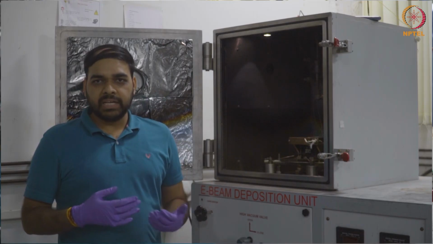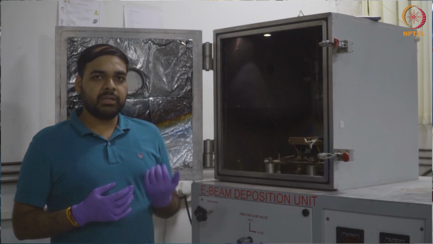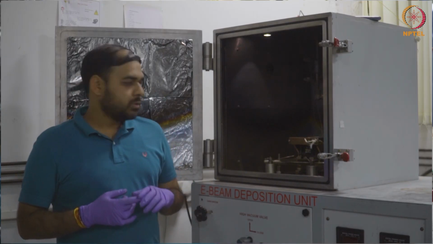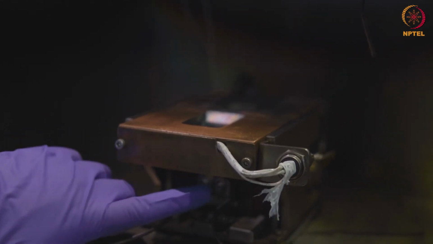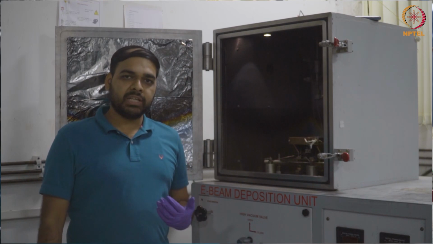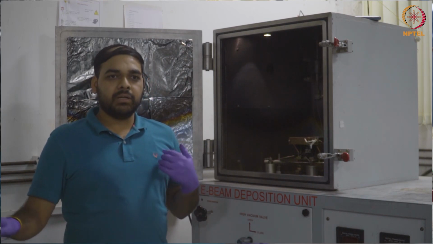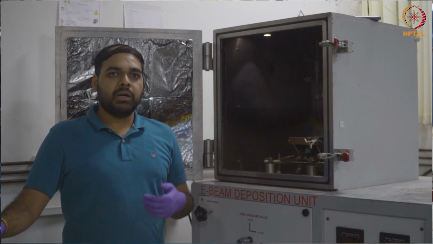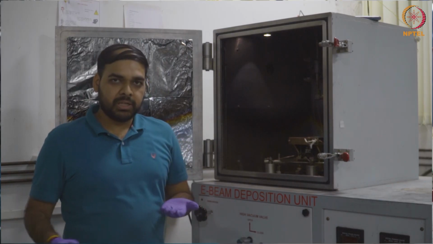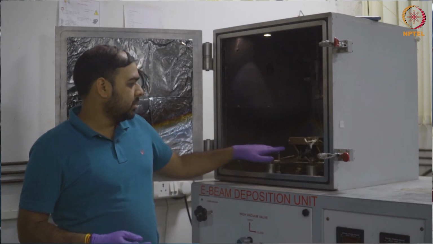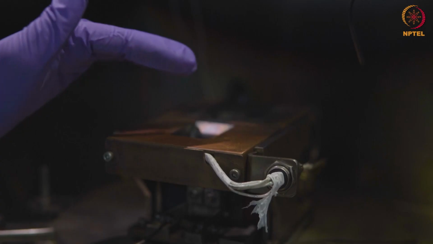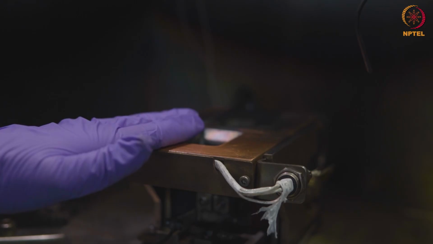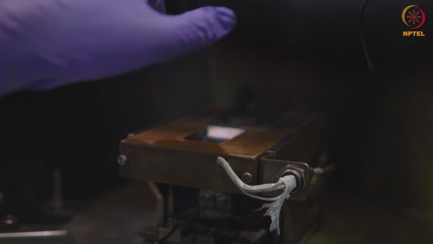So how do we generate it? It is basically done using a tungsten coil. Here you can see at the bottom there is a tungsten coil, and when we supply very high power to that tungsten coil, it will generate an electron beam by virtue of thermionic emission, and that electron beam will come directly out. So we turn it by 270 degrees using a magnet that is just behind the coil itself.